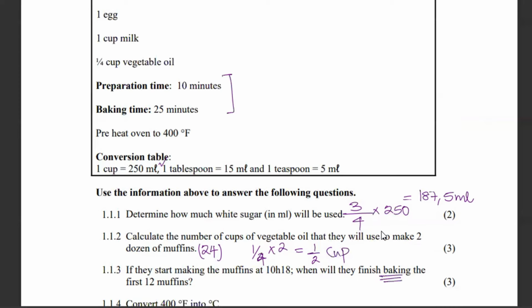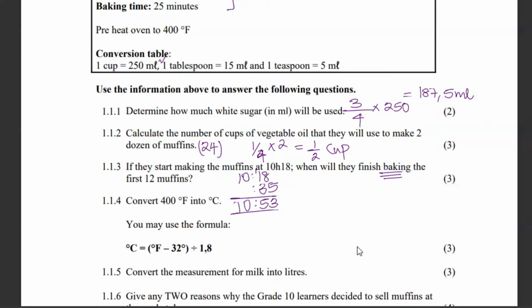How many minutes do we have here? We have 35 minutes. So we shall get the time spent. We shall say from 10:18 plus 35 minutes. 8 plus 5, you have a 3. You carry 1 here. Then this becomes 50. So they will finish at 7 minutes to 11.